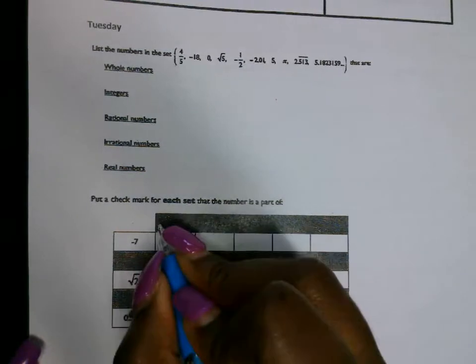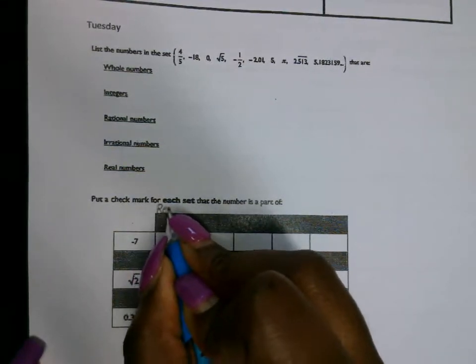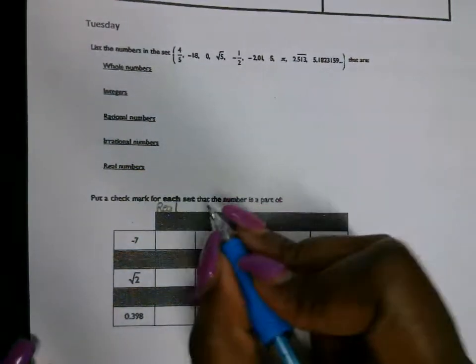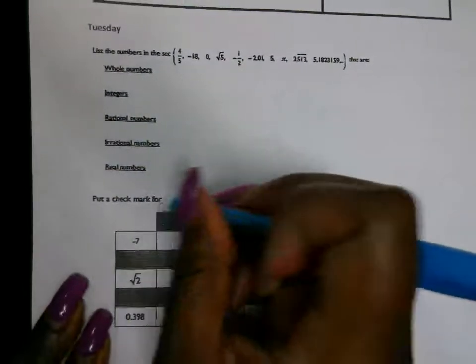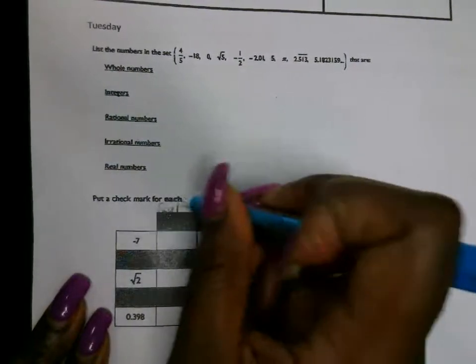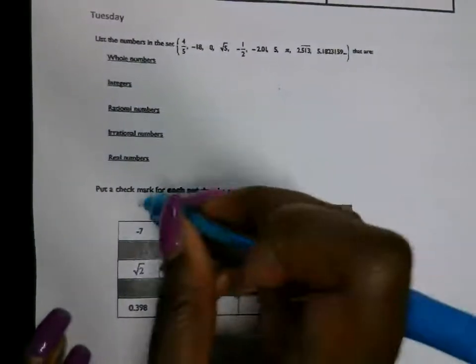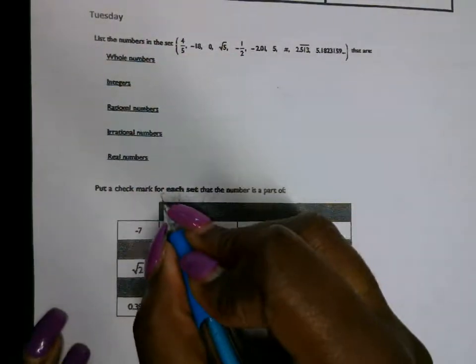These words right here, you can't see them, so let's write it. This is real number. Whole number. So we got whole number.